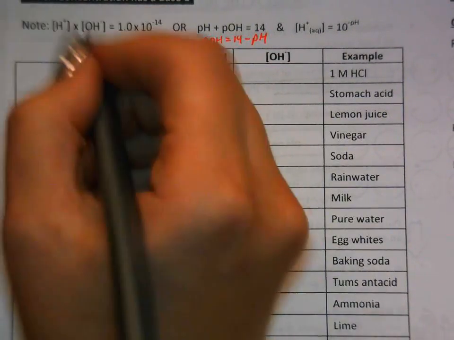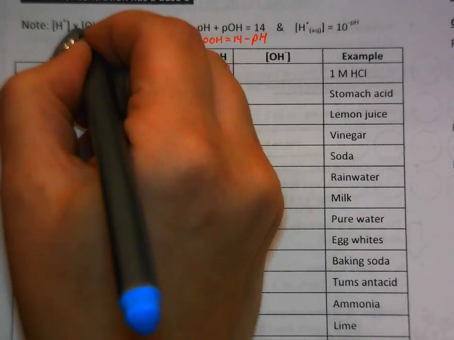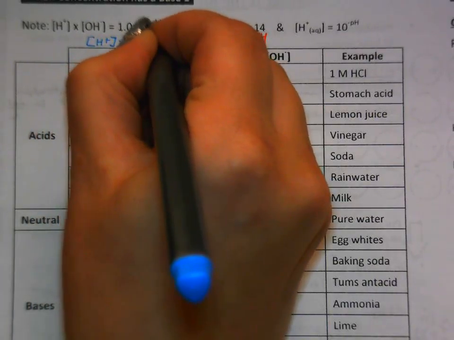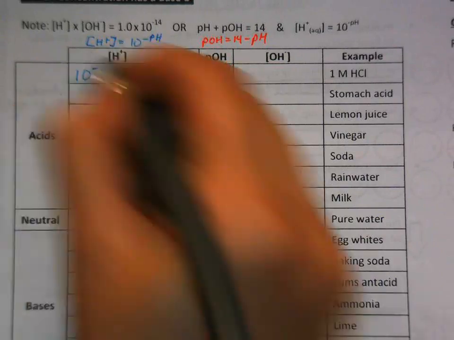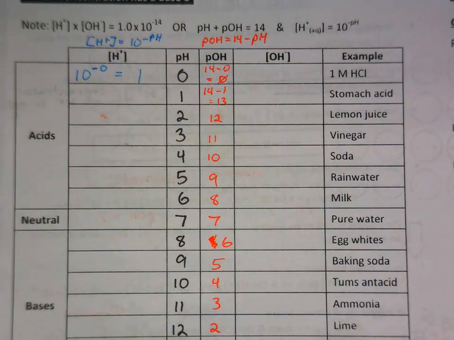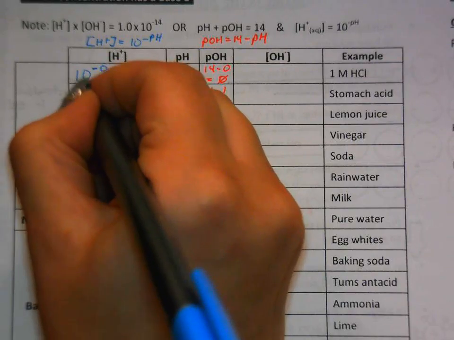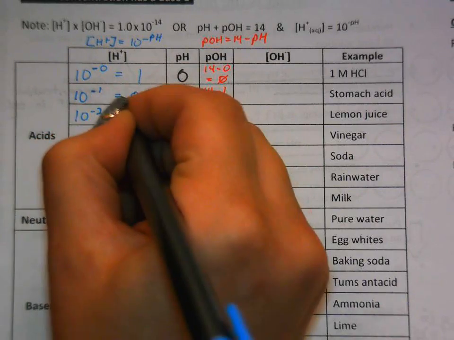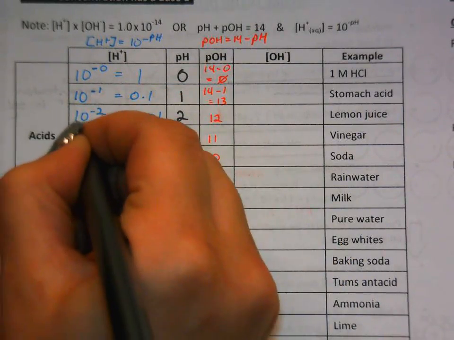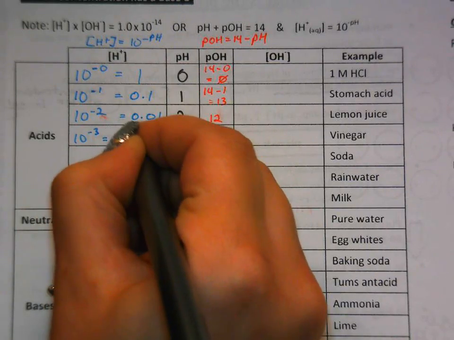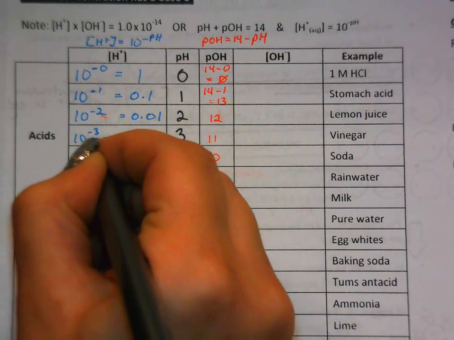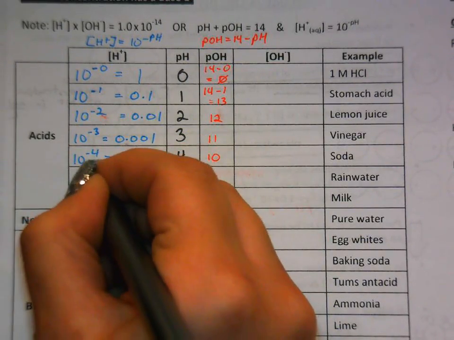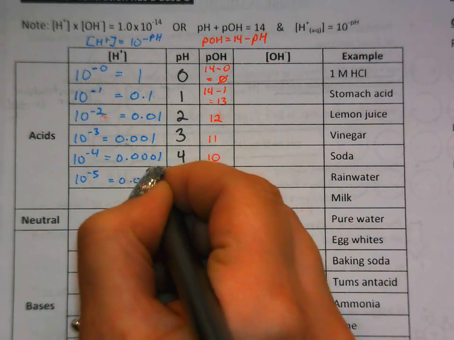To get the concentration of H plus is equal to 10 to the negative pH. 10 to the negative 0 is equal to 1. 10 to the negative 1 is equal to 0.1. 10 to the negative 2 is equal to 0.01. 10 to the negative 4. 10 to the negative 5.